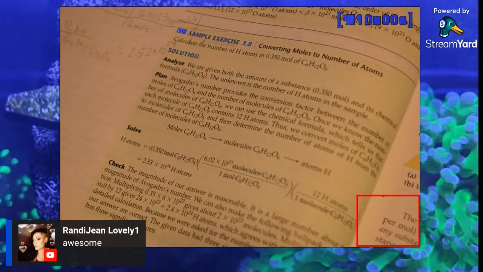And then for molecules, we want to find out what 1 molecule of C6H12O6 has.